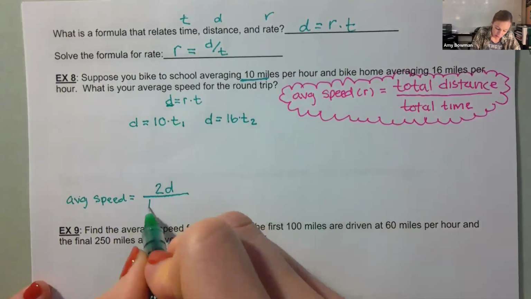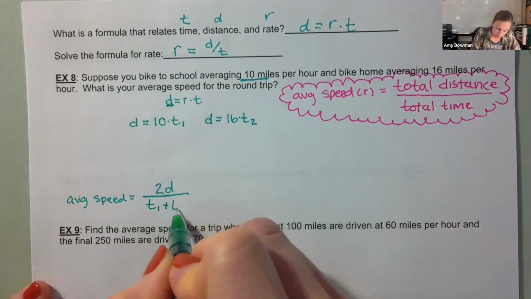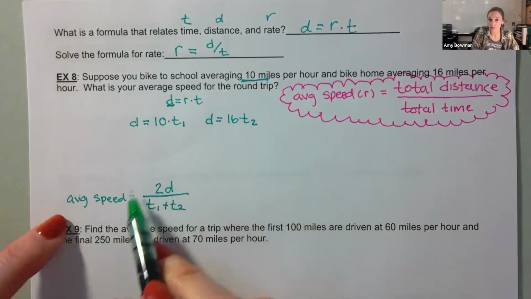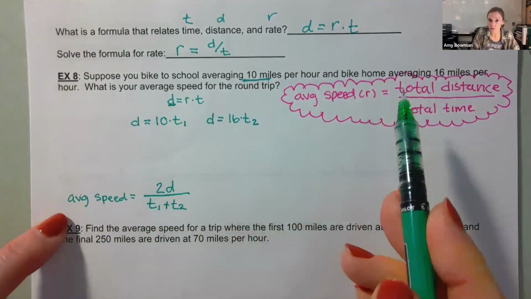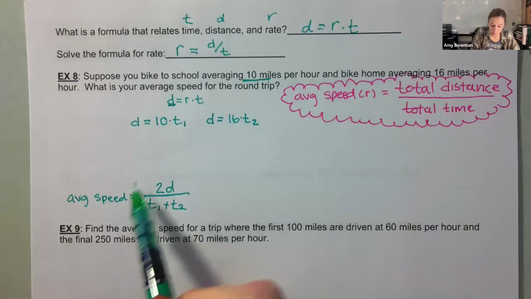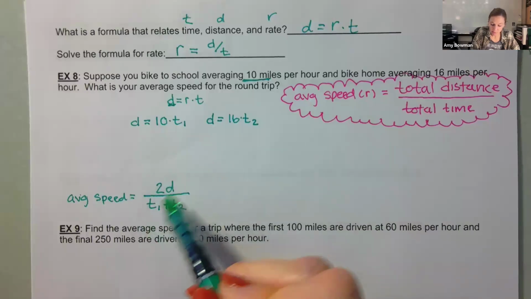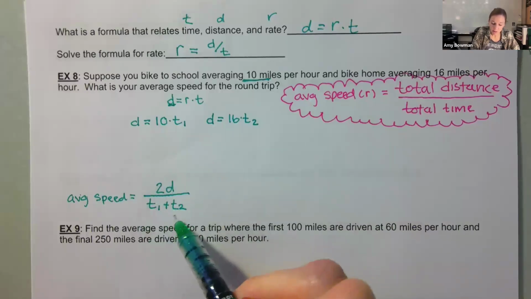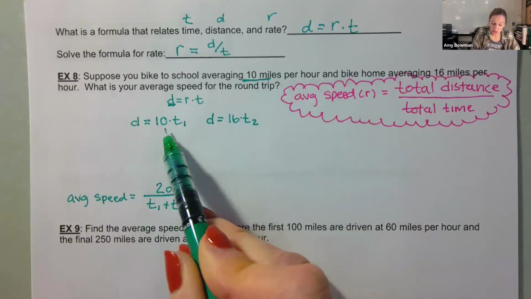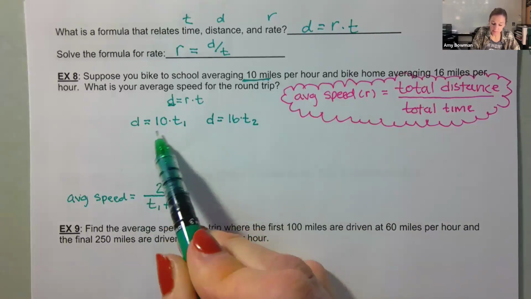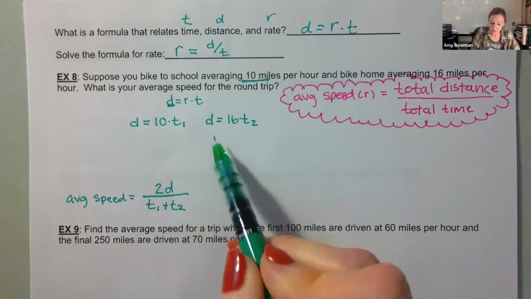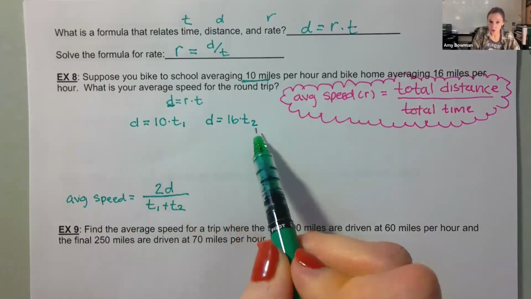So T1 plus T2. So we know that this is how we're going to calculate our average speed, total distance over total time. Problem is, how do we simplify this? Because right now I have 3 different variables. But if we look back up at our equations here, we know that D equals 10 times T1 and D also equals 16 times T2.